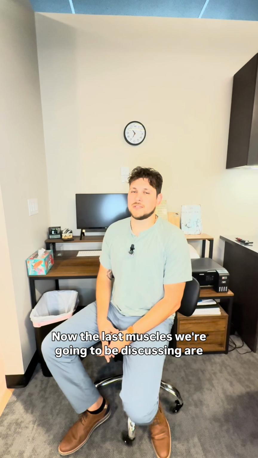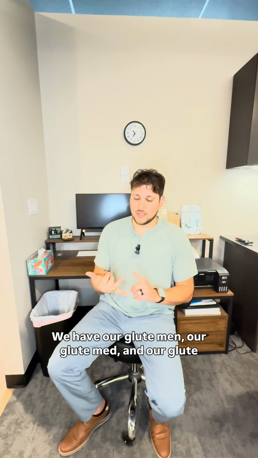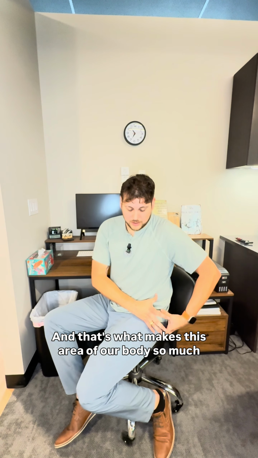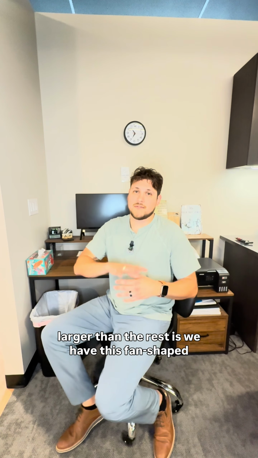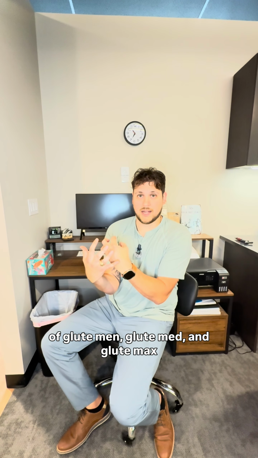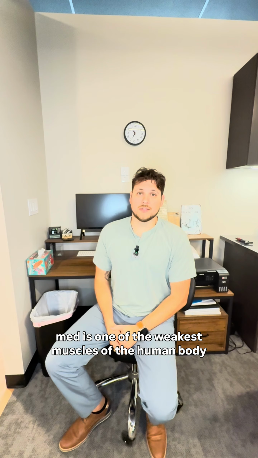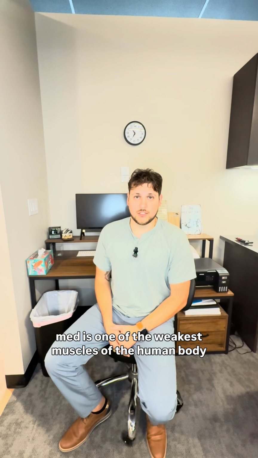Now, the last muscles we're going to be discussing are the glutes. And we've all heard of the glute muscles. We have our glute min, our glute med, and our glute max. And that's what makes this area of our body so much larger than the rest. We have this fan-shaped muscle, the piriformis, that wraps around this collection of glute min, glute med, and glute max. And widely known by chiropractors, the glute med is one of the weakest muscles of the human body.